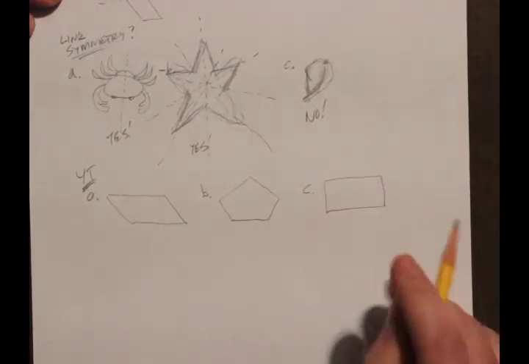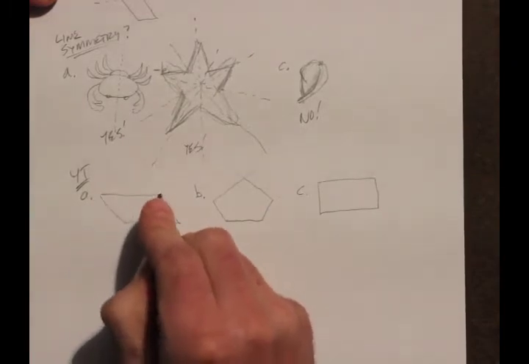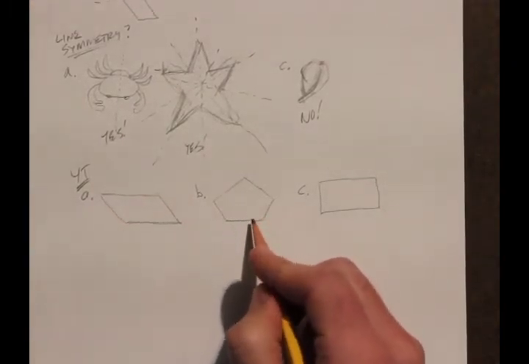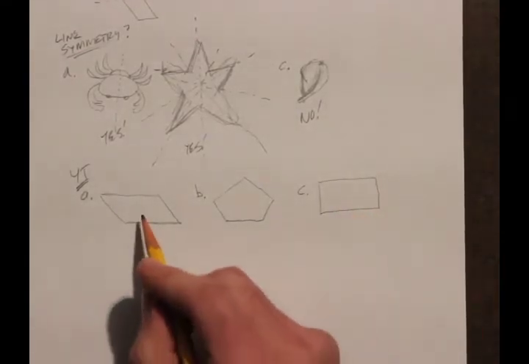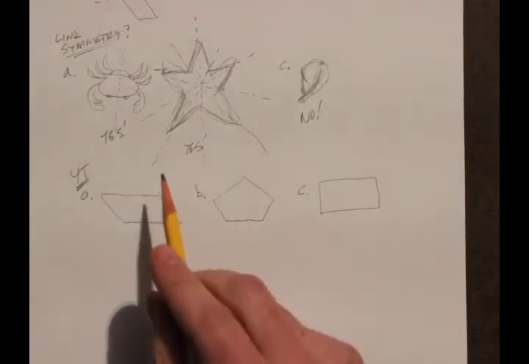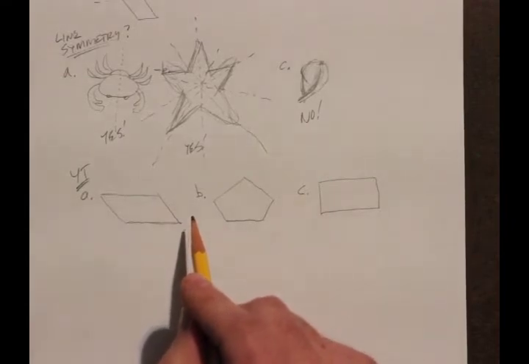All right, so we have these three shapes. We've got this parallelogram. We've got this five-sided object here, and we've got this rectangle. So you are to decide, does this have line symmetry, and draw the lines. Okay, so go ahead and pause.